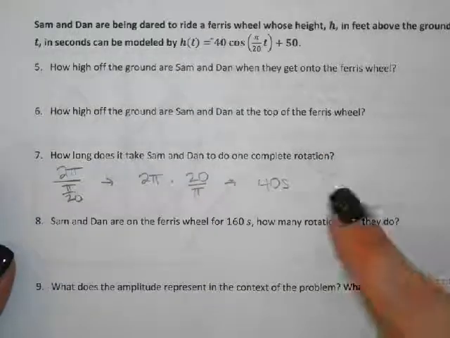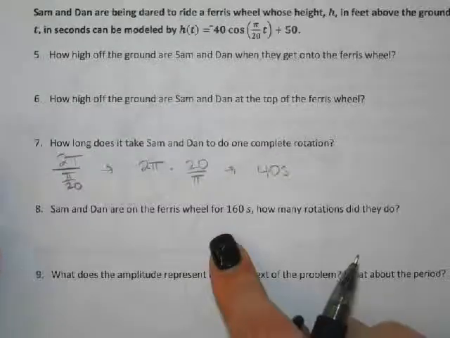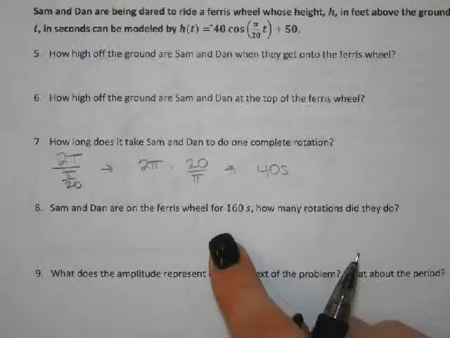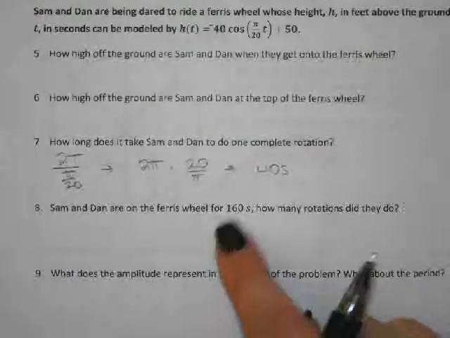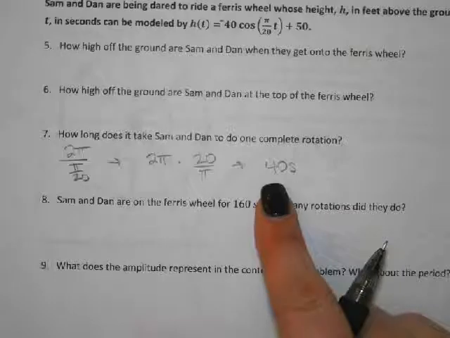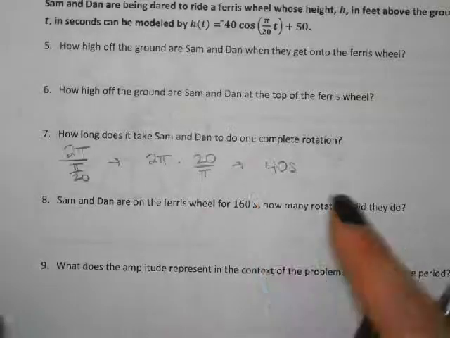And so the answer to number 7 helps you answer number 8. So if you've been going for 160 seconds, how many full rotations is that? 4, because 160 divided by 40 is 4 rotations.